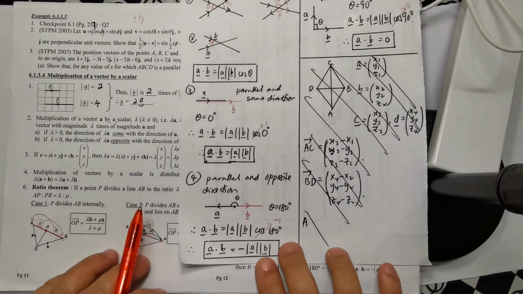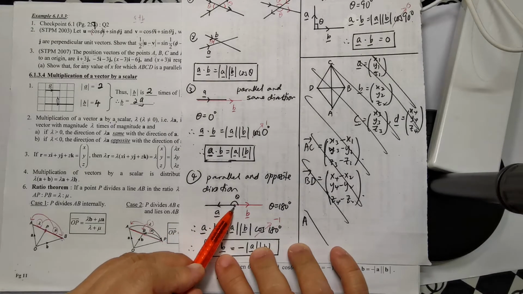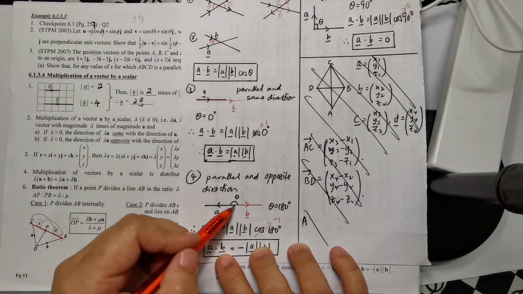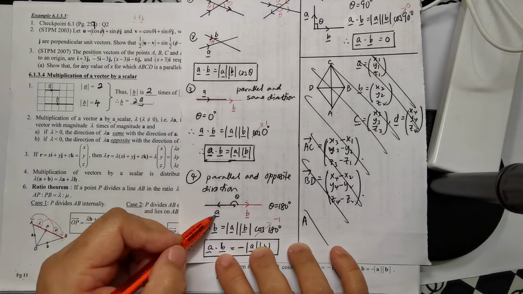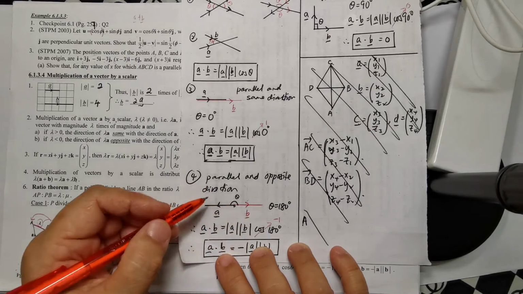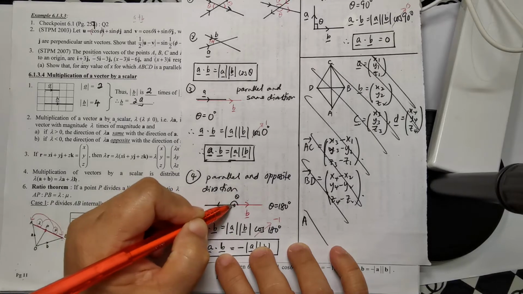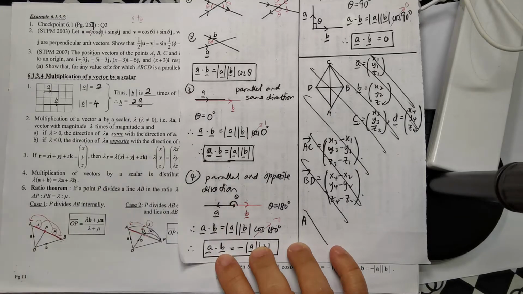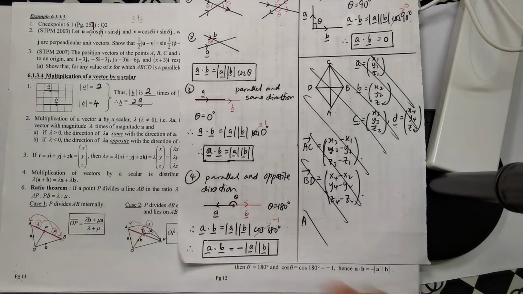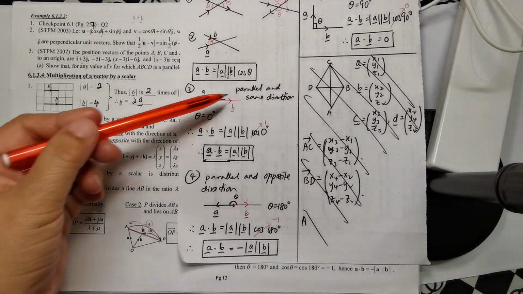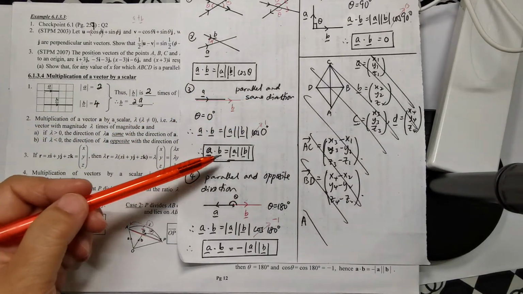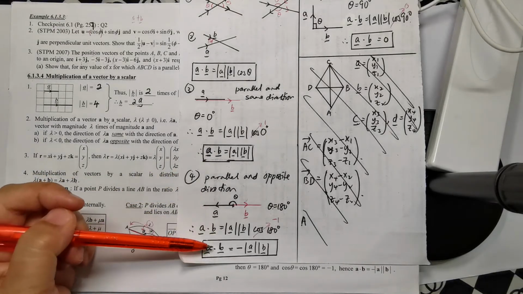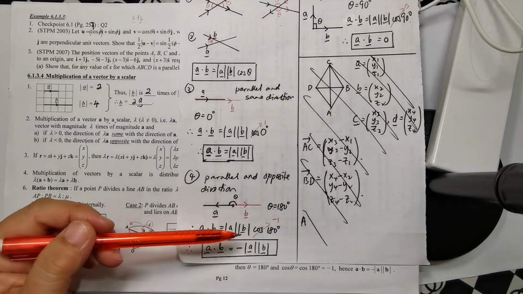You see, this is the meaning of opposite direction. Let's say from this point, vector A is to the left and vector B is to the right. You see, parallel but opposite direction. So this is the point where the two vectors diverge, and the angle between them will be theta, so theta is 180. As a conclusion, if two vectors are parallel and in the same direction, then A dot B becomes modulus A modulus B. If they are parallel and in opposite direction, then A dot B will become negative modulus A modulus B.